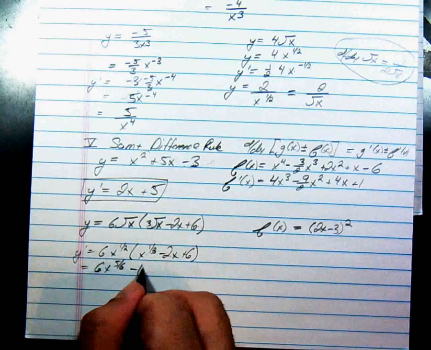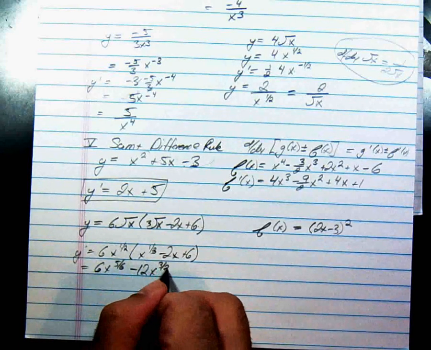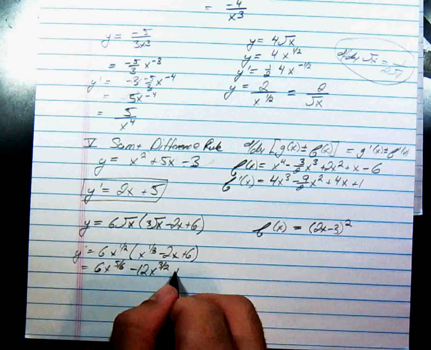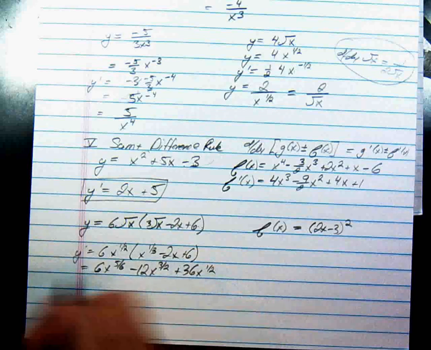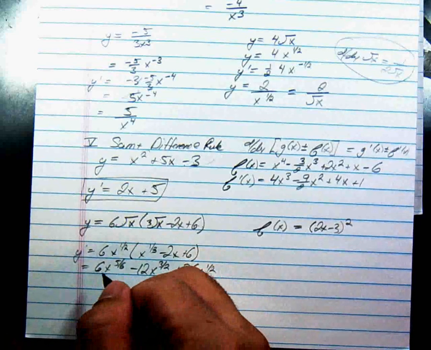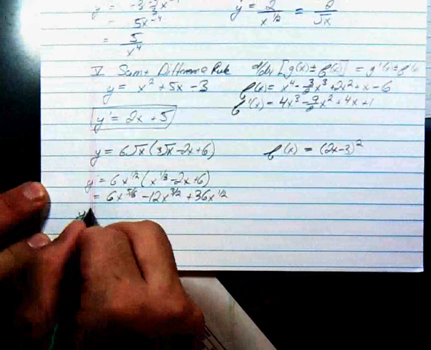6 times negative 2 is negative 12. X to the 1/2 times x would be x to the 3/2. And 6 times 6 is 36. X to the 1/2 power. Now I'm ready to go ahead and differentiate. Let me go ahead and move this up a step. Alright, y prime, here we go.